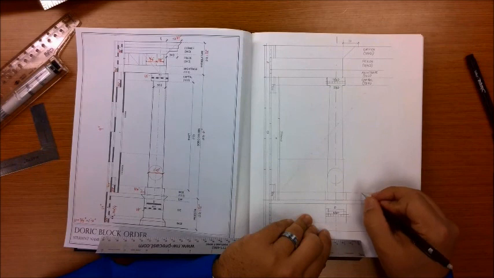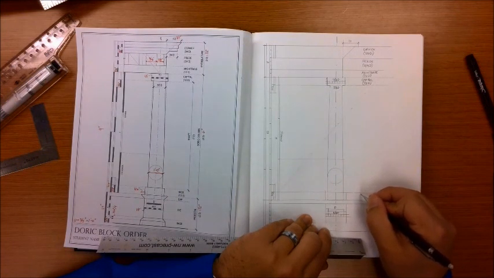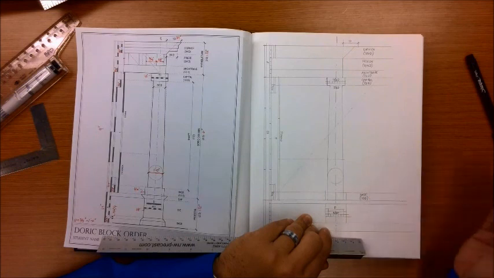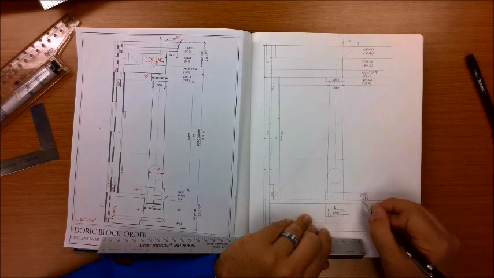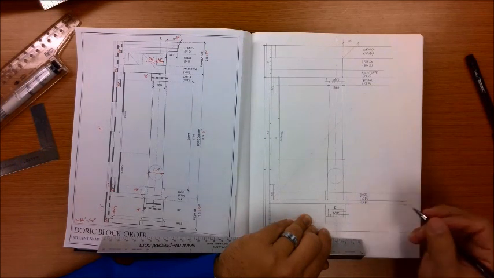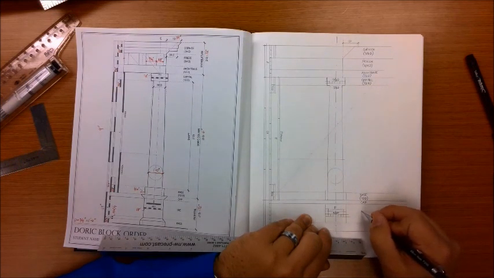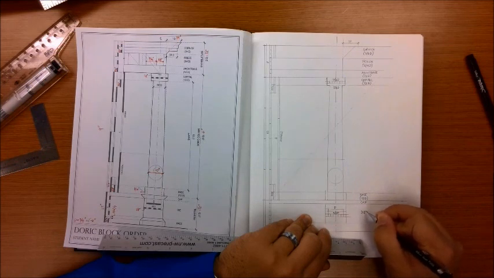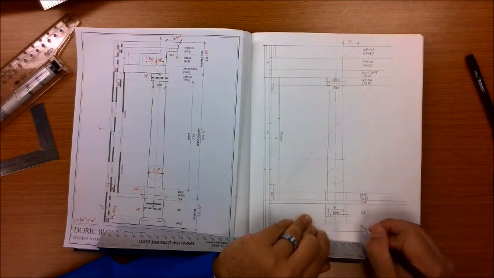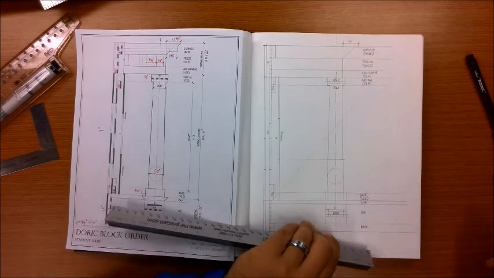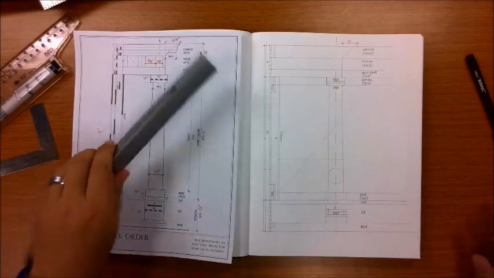Down here we've got the base, column base, and that is 1/2 D. Below that we've got the cap. That's the top part of the pedestal. We've got what is called the die, and then we've got a base for the pedestal as well. Okay.